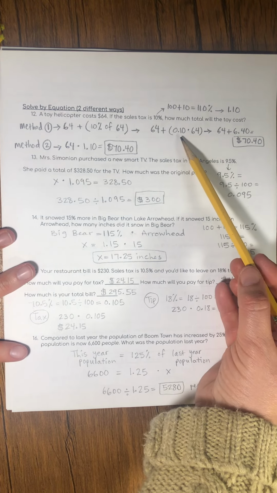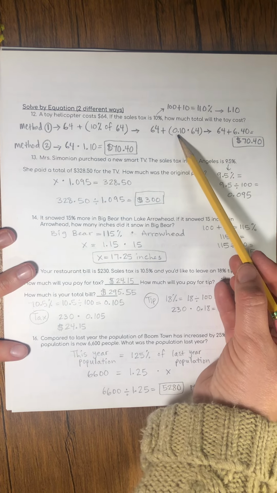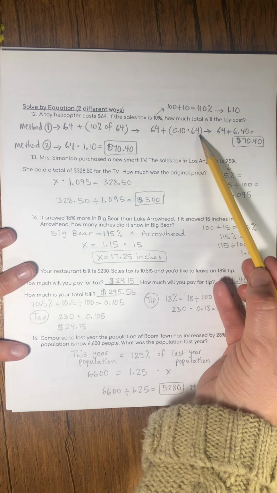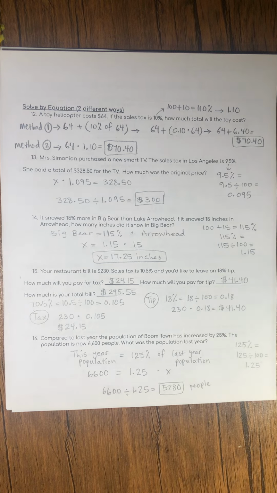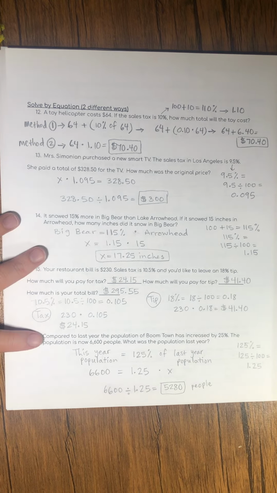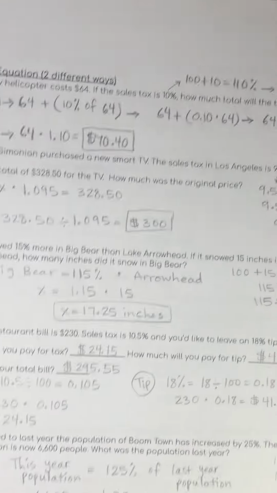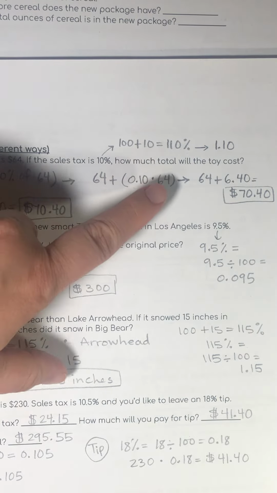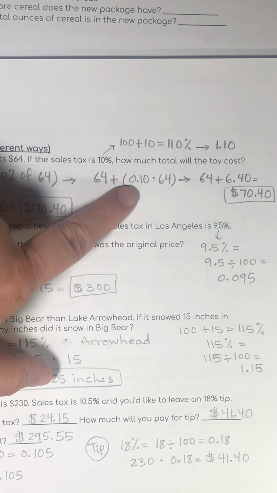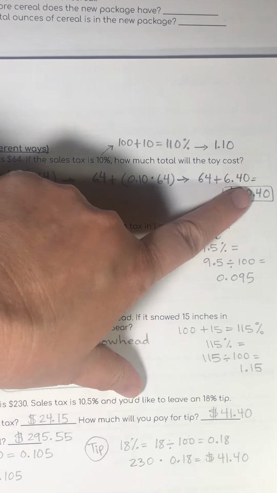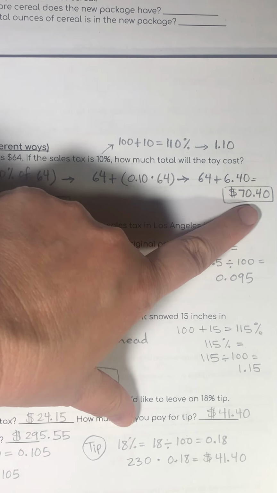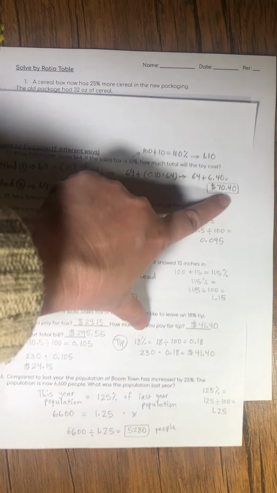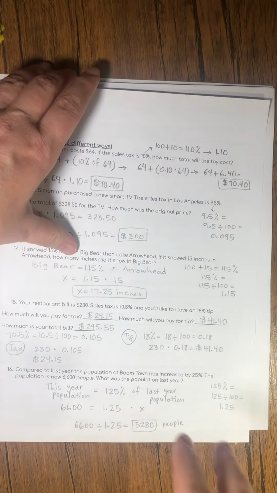I know based on order of operations that I have to solve this first, even if I didn't have parentheses, but I put parentheses to make it easier. I multiply 64 by 0.10, which gives me 6.40, and then I add it to 64, so I get $70.40. That's the price of the toy with the tax.